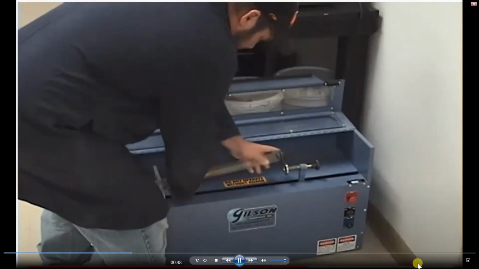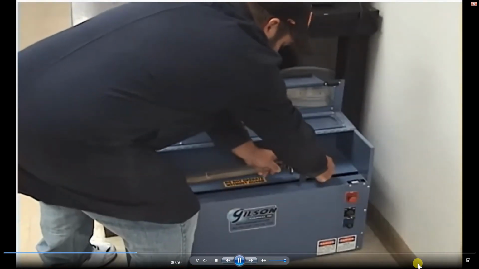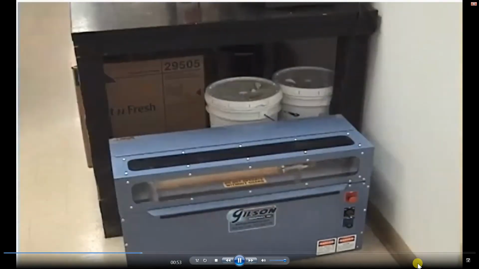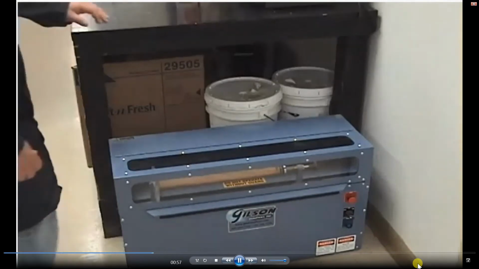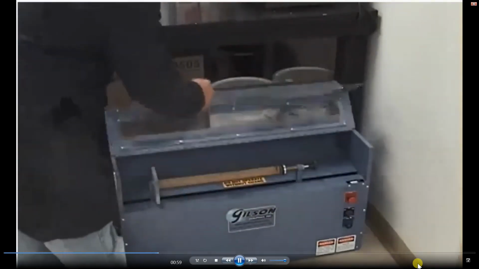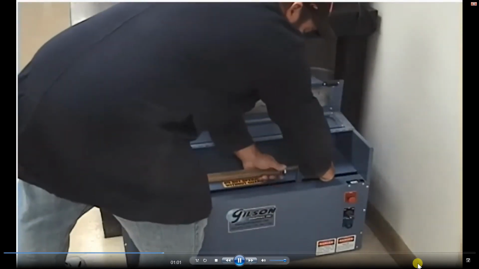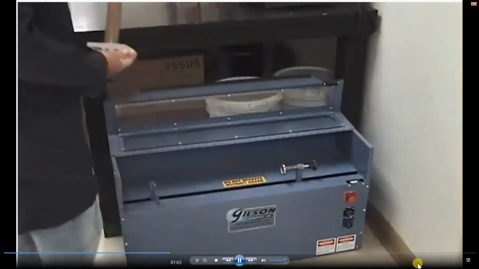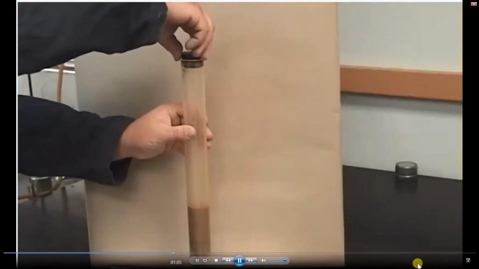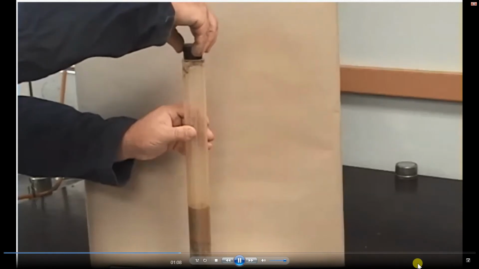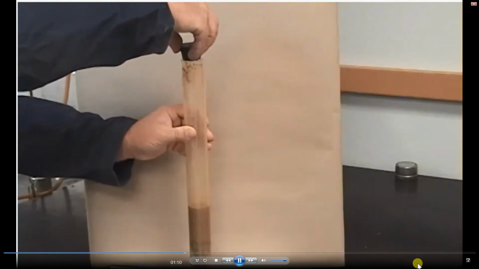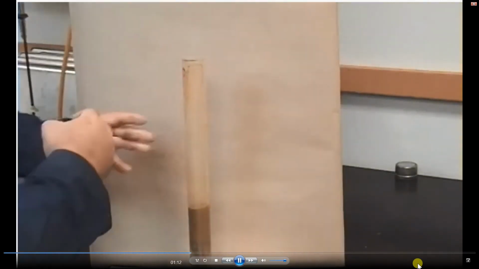Place the cylinder into the mechanical shaker for 45 plus or minus 1 seconds. After the 45-second shake period, remove the cylinder from the shaker and then remove the stopper, being careful not to lose any material. Any material that may be sticking to the sides of the cylinder walls.